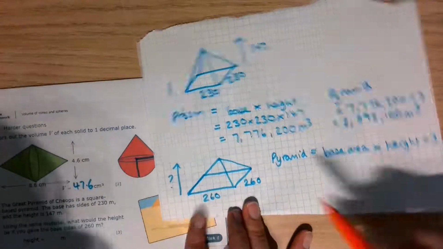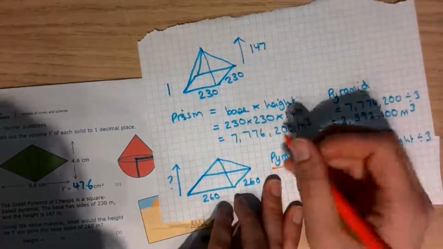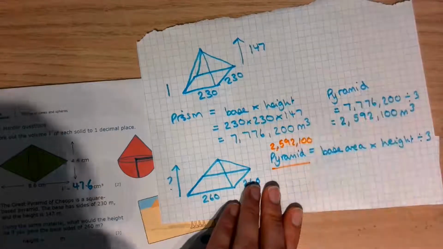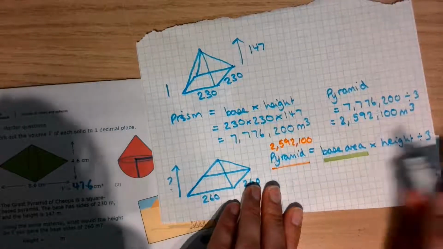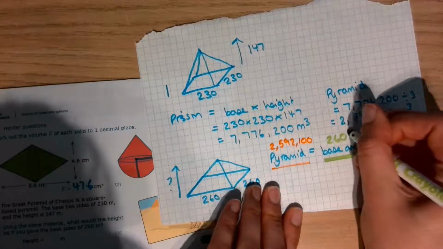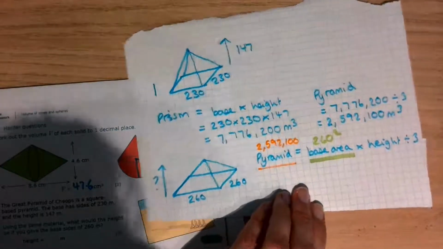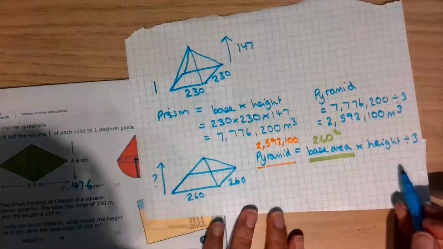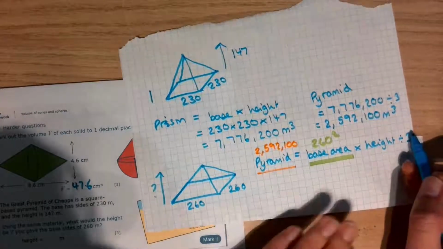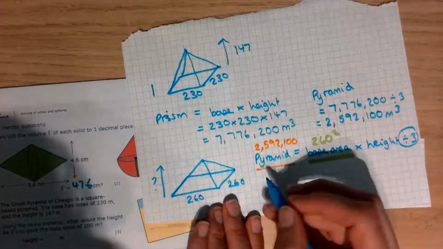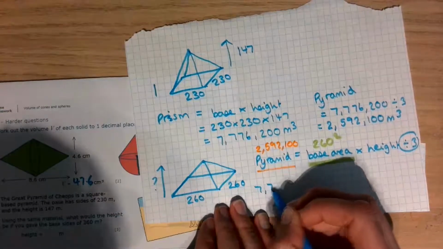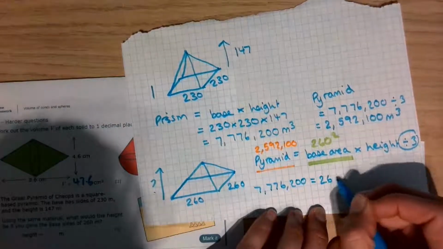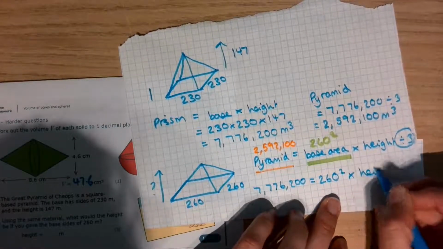Now, we know this is our 2 million blah blah blah, and we know this is 260 squared, and we know this is 3, so we can work backwards to find our height. First of all, I'm going to undo dividing by 3, which gives me 7,776,200, and that's going to be 260 squared times by the height.